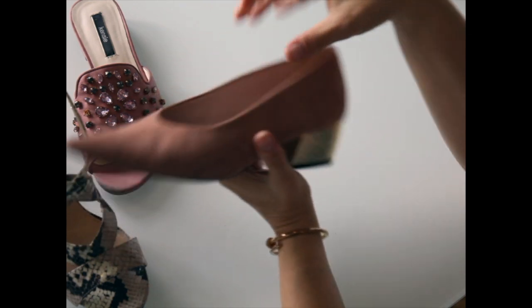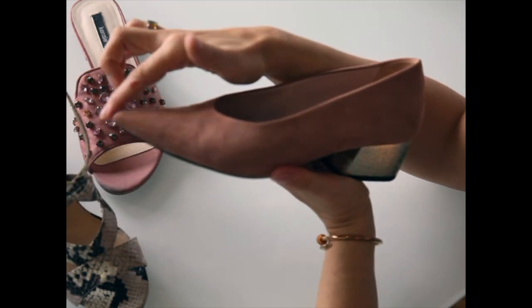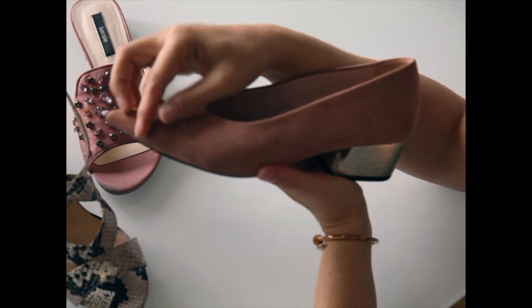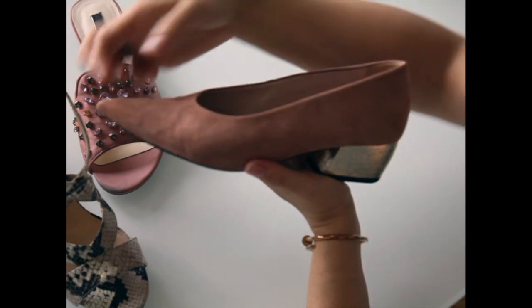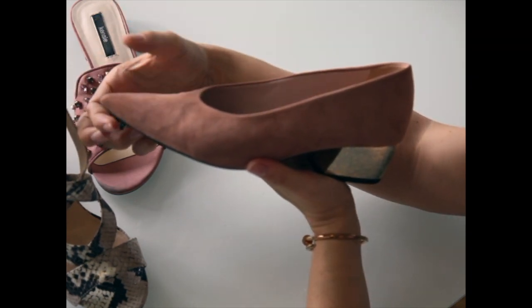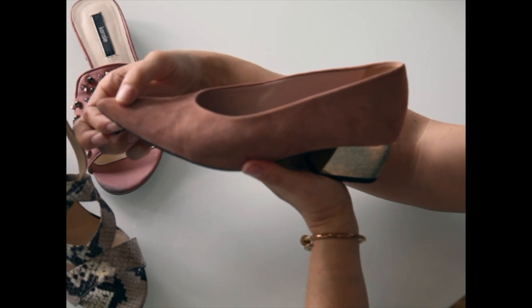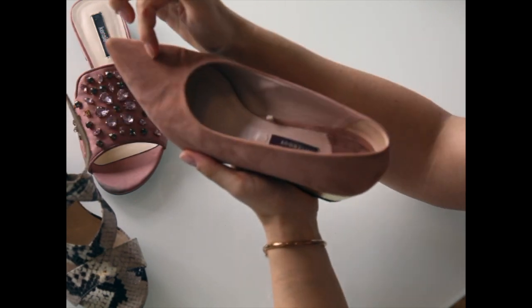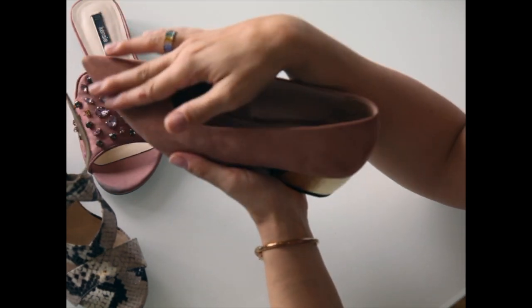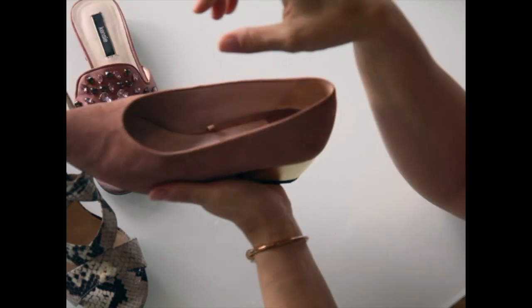Okay, and then here, this part here is called the toe box. So there are different heights of toe box. It just depends on your last, right? So the toe box is kind of the toe shape and the height of the toe as well.